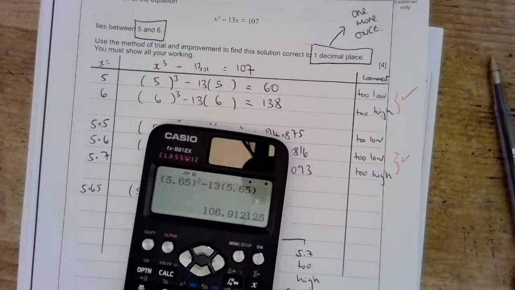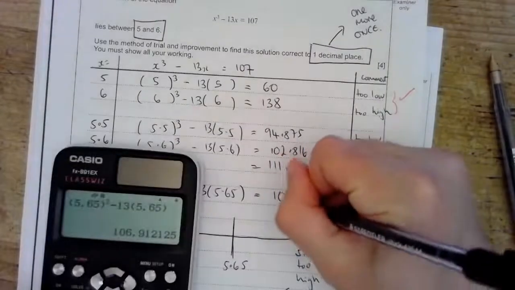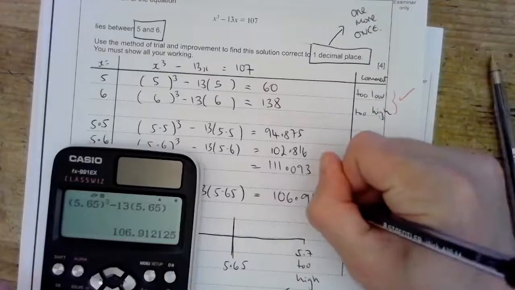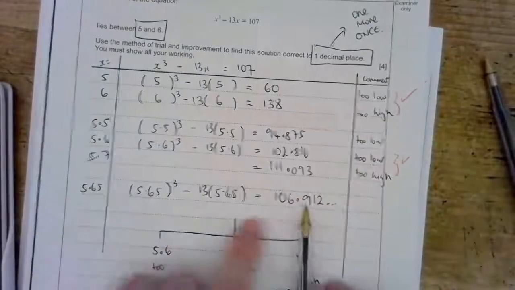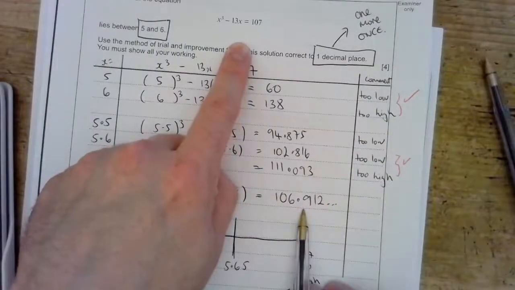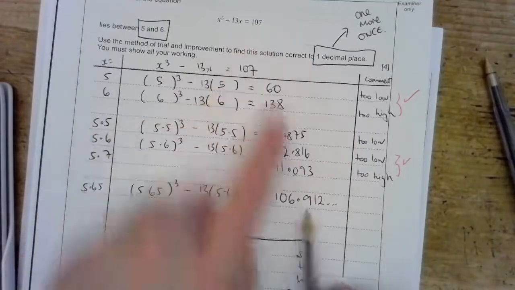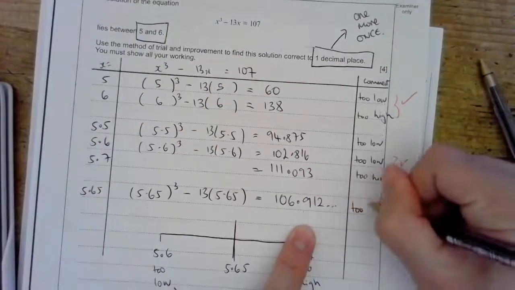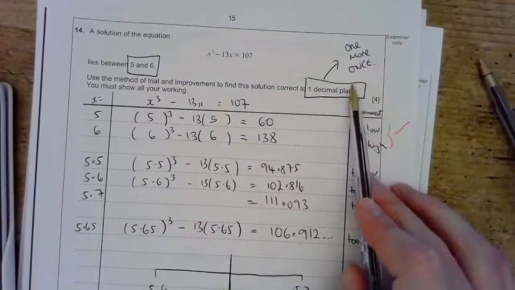That gives me an answer of 106.912... Now I'm supposed to get 107. So that's too low. It's really close to it, but it's too low. As soon as I do that, because I've shown my understanding that I actually go one more decimal place to check, I've got my third mark.